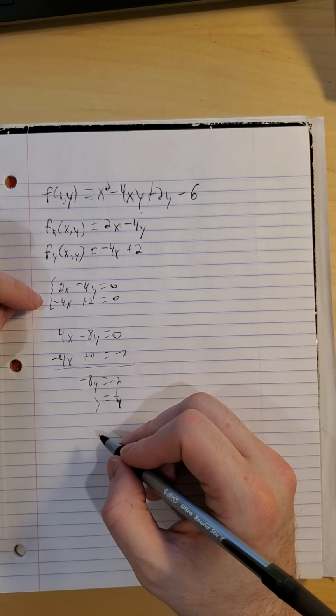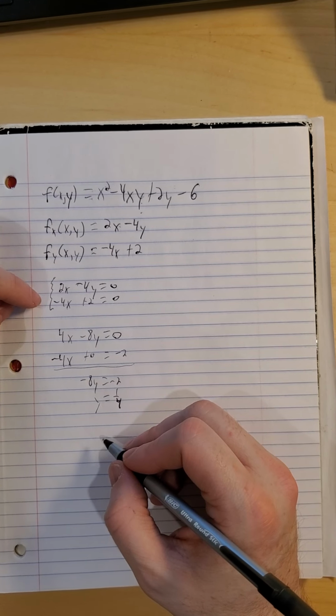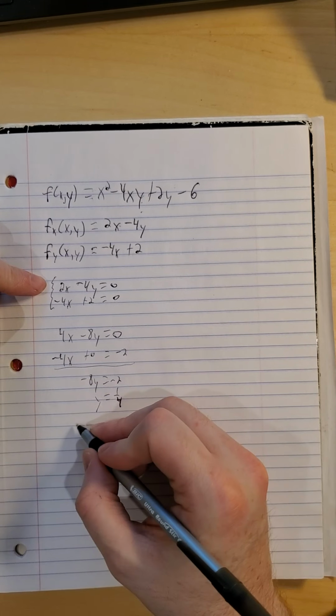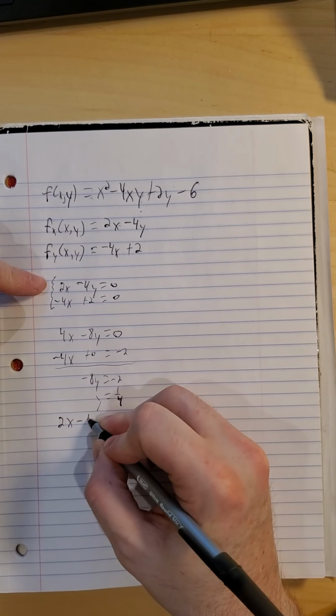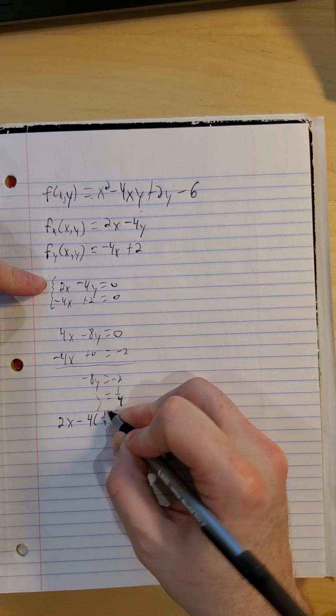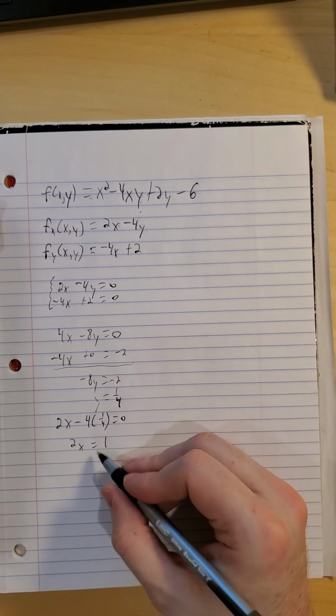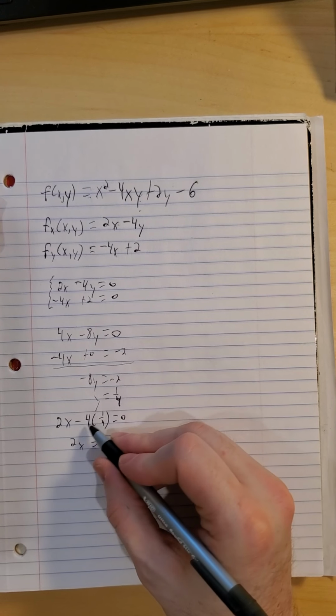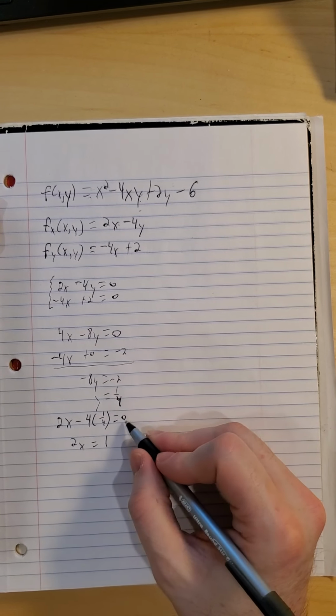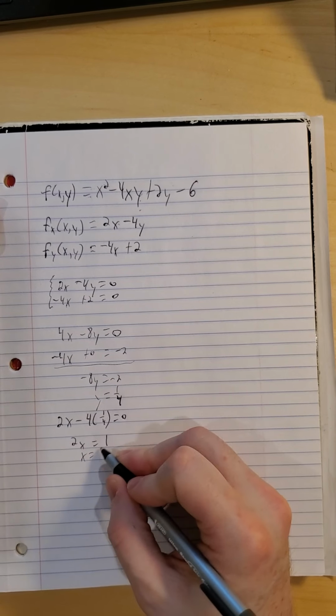And then we can do a little substitution to find our x value. So 2x minus 4 times 1/4 is 0, so 2x is worth 1. So 4 times a fourth is 1. A minus 1 here is the same as a plus 1 over there, so x is a half.